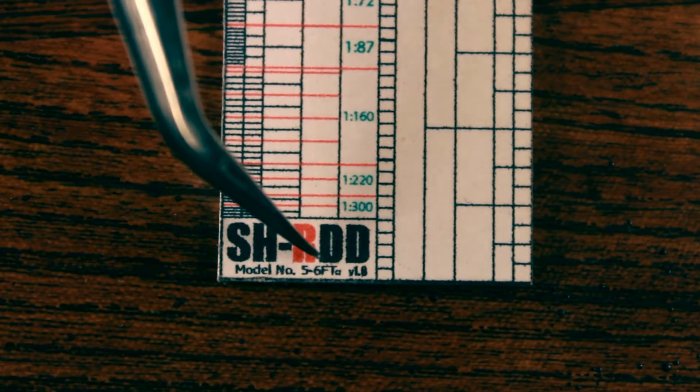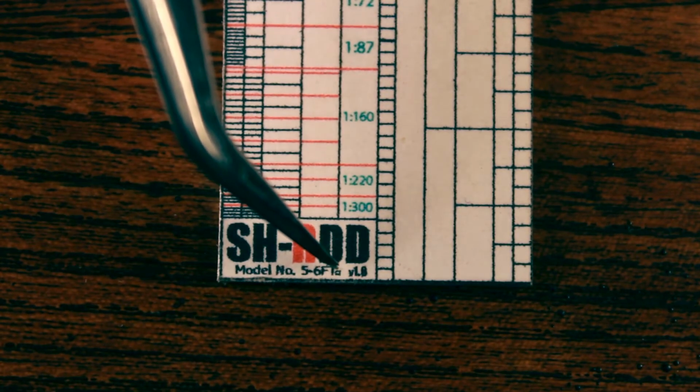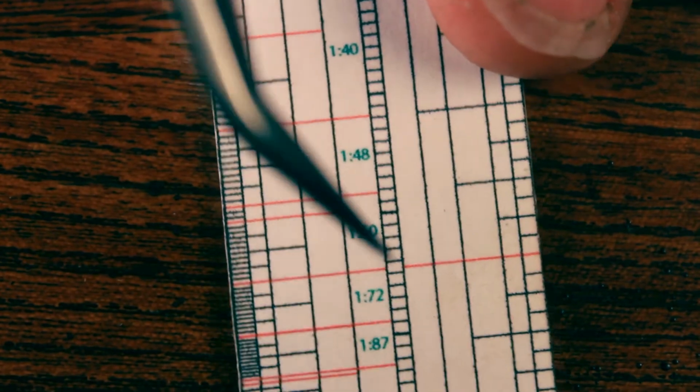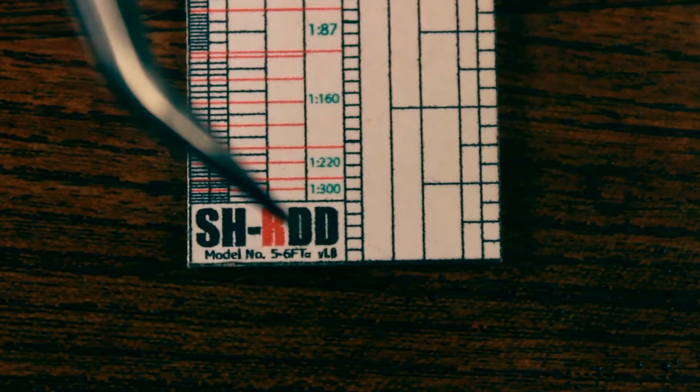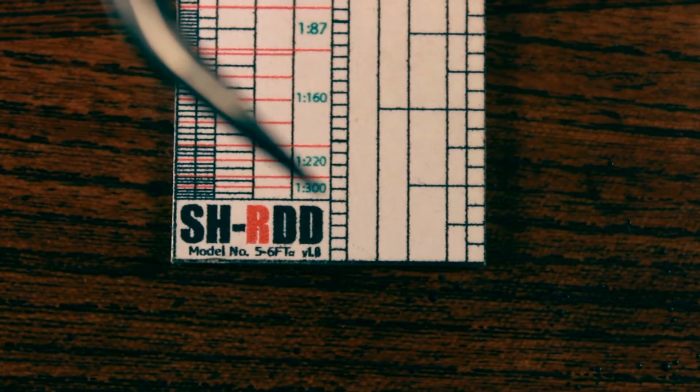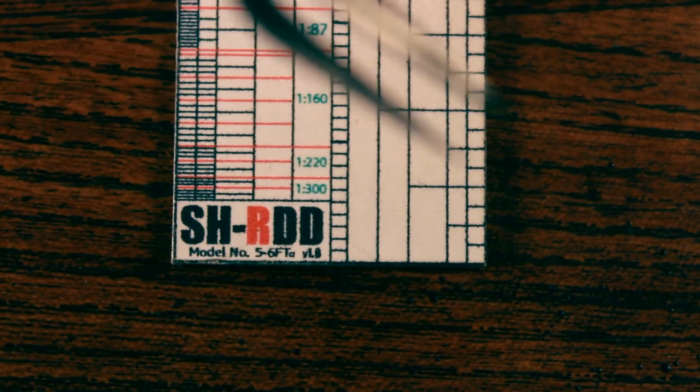Answer, 5 to 6 feet. I'm sure you got that. Alpha refers to the particular selection of scales that are represented here. Version 1.0 is just that. We're starting at 1.0. We're not starting at 0.1.